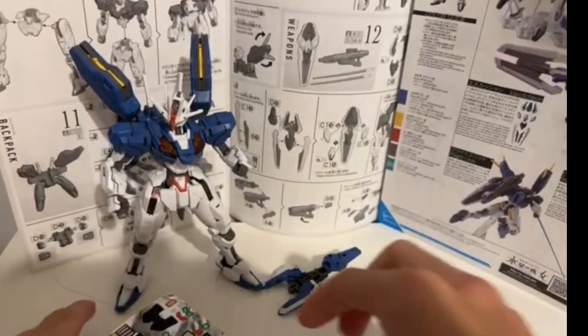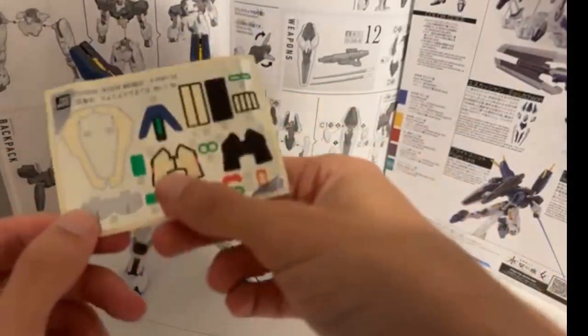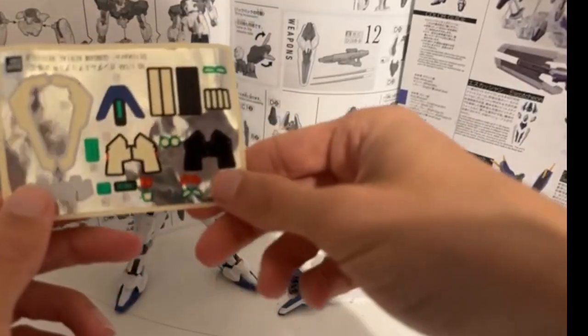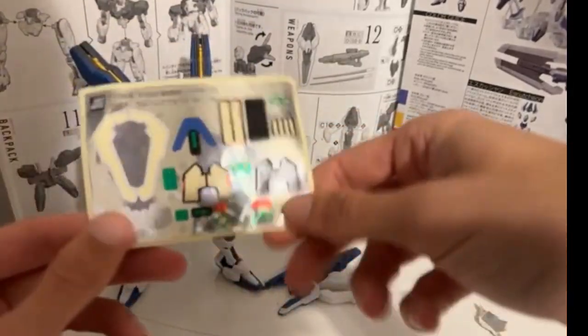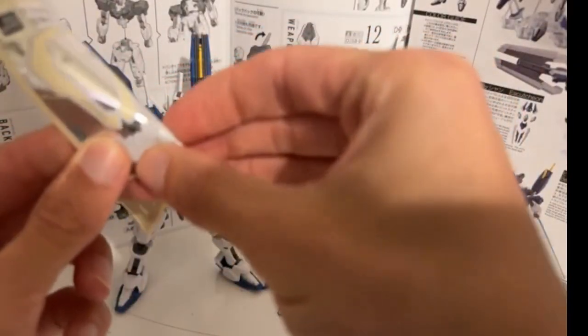Alright, let's try to add some more stickers. My favorite thing, excuse me. Sorry, my nose is a little bit stuffed up. Okay, so I got these 2 white stickers.